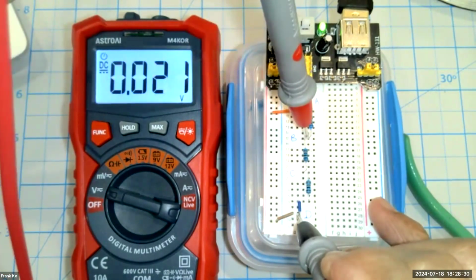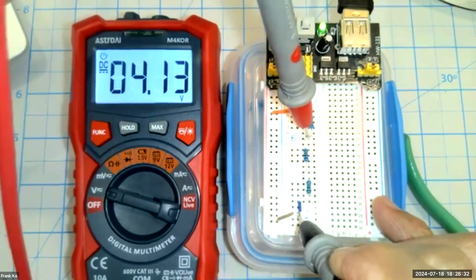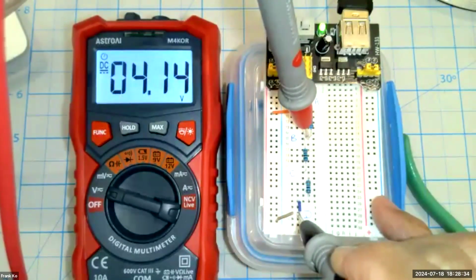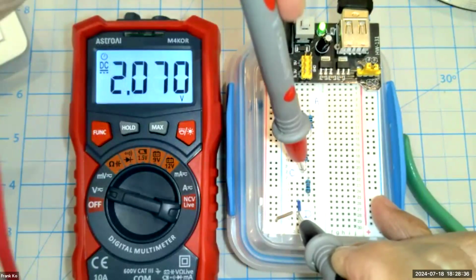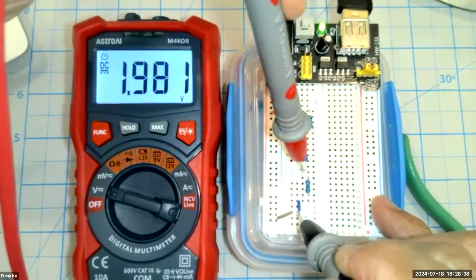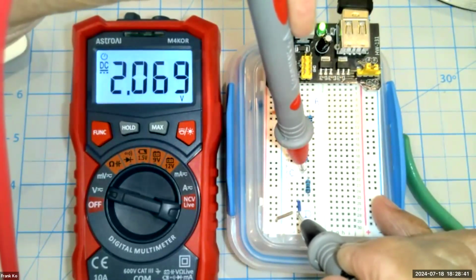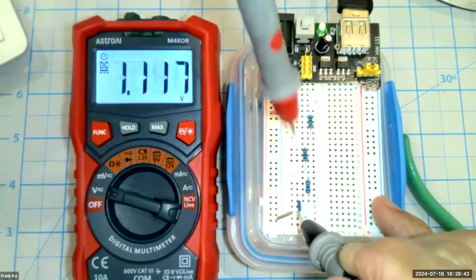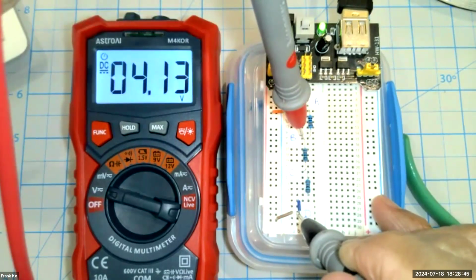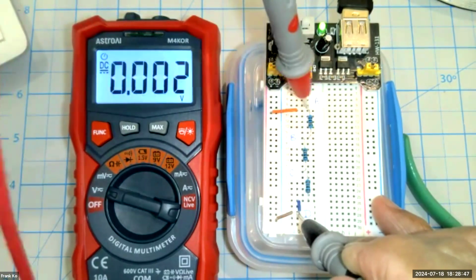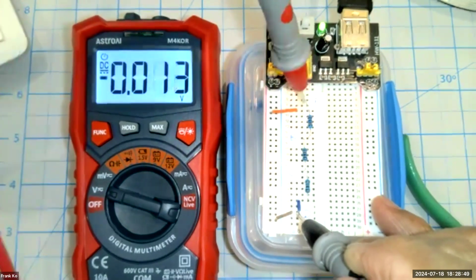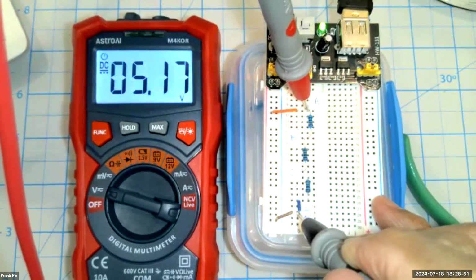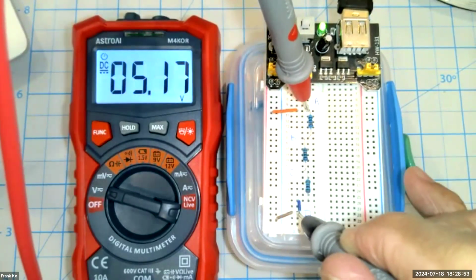And we want at point B something close to 4. We get something close to 4, record what that value works out to be. And then at point C, something close to 2, and we get something pretty close to 2. So 2 volts at point C, 4 volts at point B, and on this particular power supply, something in excess of 5 volts at the top.